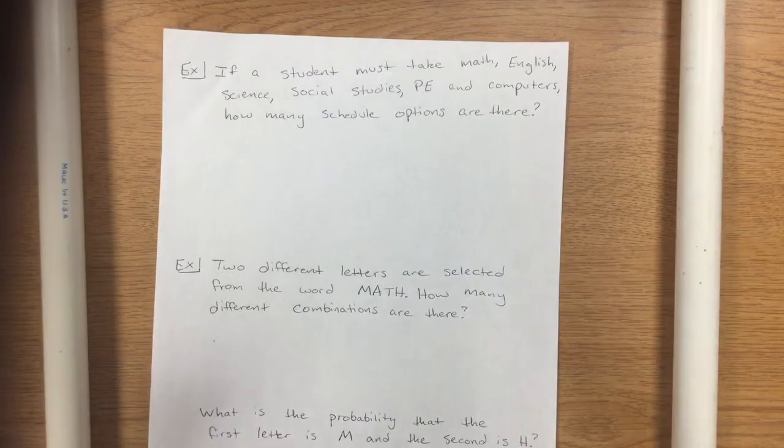All right, our next example. If a student must take math, English, science, social studies, PE, and computers, how many schedule options are there? So go ahead and try this one on your own.